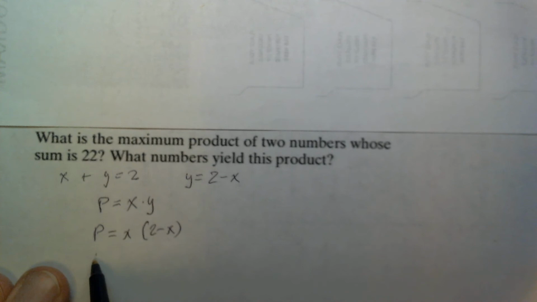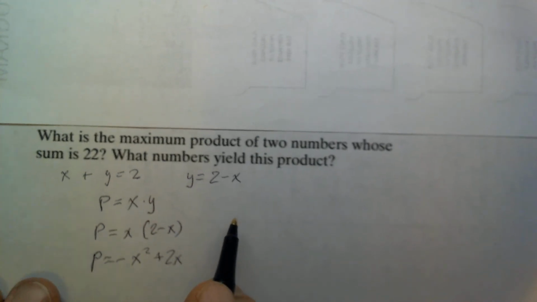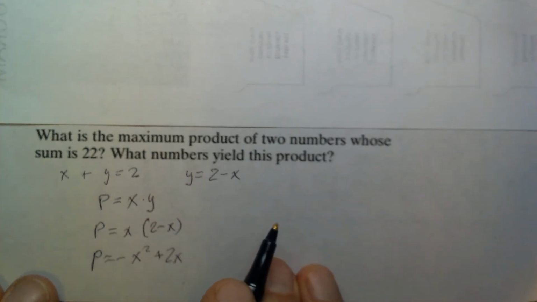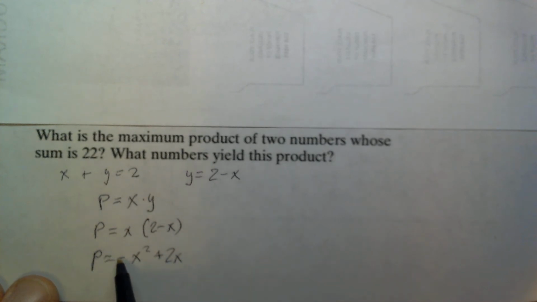We substitute this expression for y into the second equation, so P is equal to x times 22 minus x, or P is equal to minus x squared plus 22x. This represents a downward opening parabola, and we know that the vertex of the parabola is at minus b divided by 2a.